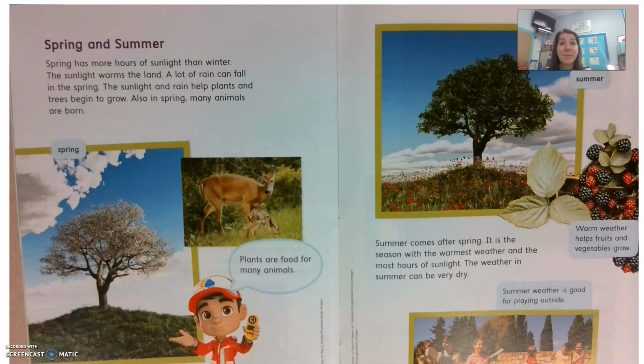If you notice the tree in the summer picture, it has a lot of big, full green leaves on it, so it's grown a lot. Summer comes right after spring. We're still in the summertime right now. It can be very hot. It is the season with the warmest weather and the most hours of sunlight. That means it stays a lot brighter and lighter out than normal, so our days are a lot longer.